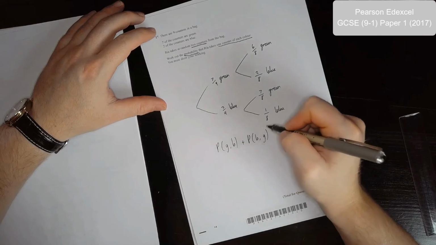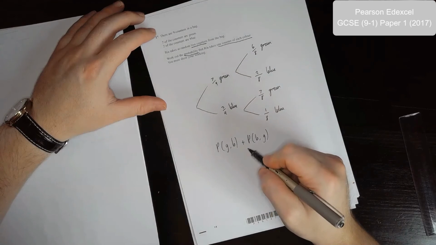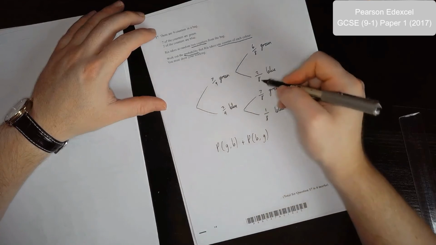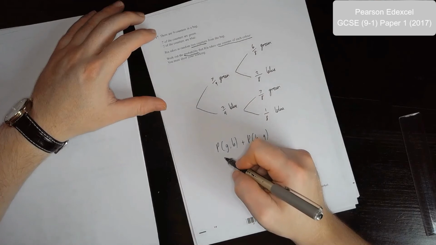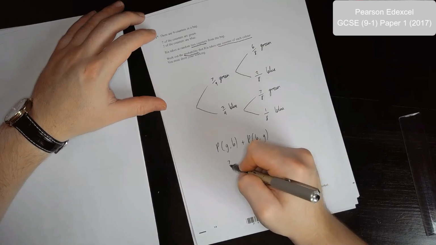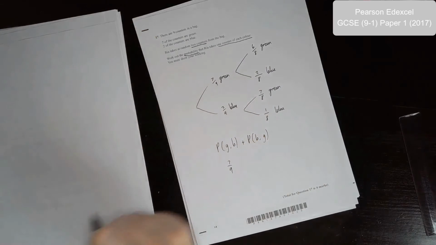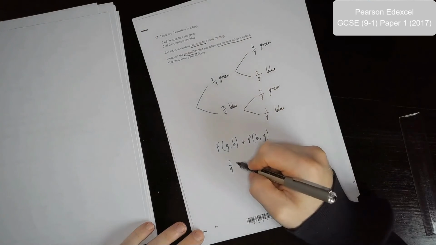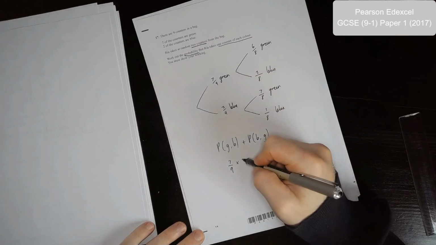And to find the probabilities along the trees, sorry about the dog barking, we multiply 7/9 times 2/8, so let's just simplify that to a quarter.